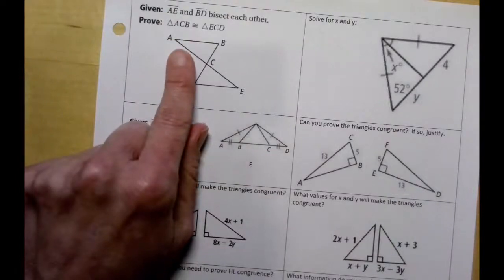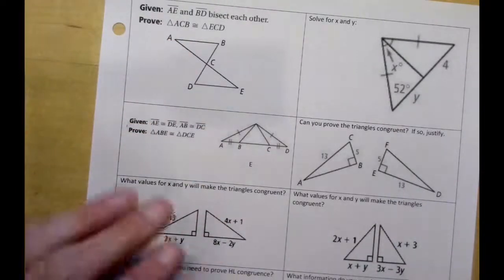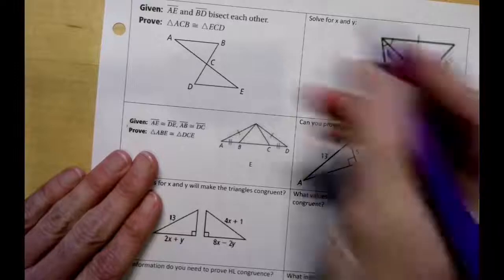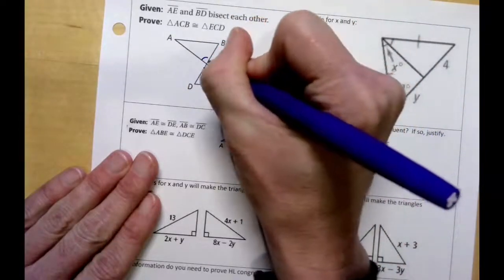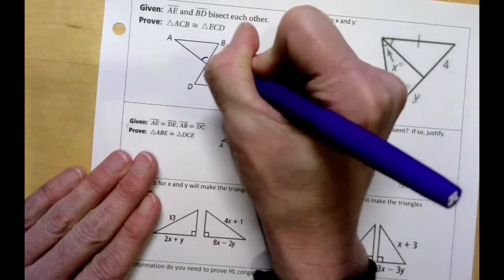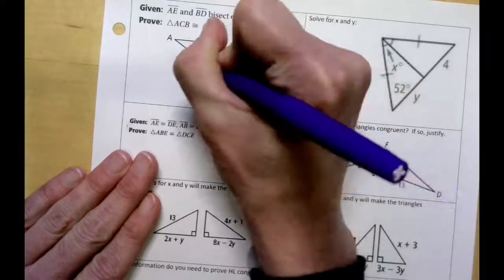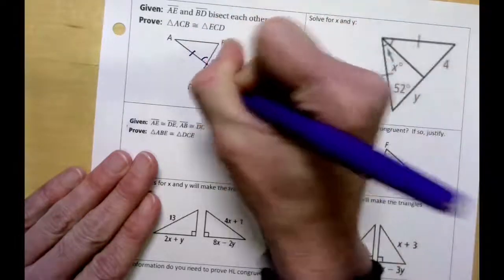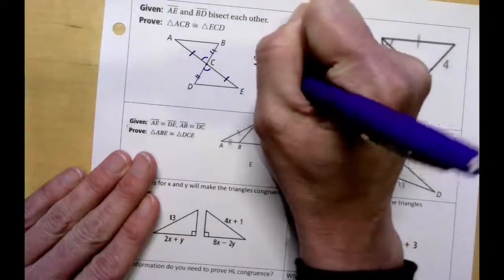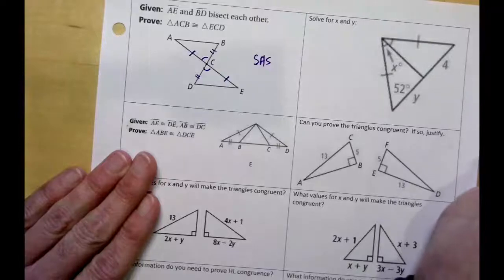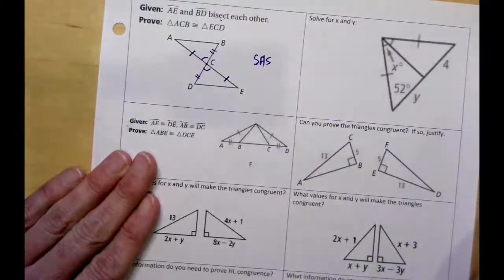Given AE and BD bisect each other, prove the triangles are congruent. So again, I have vertical angles. If AE and BD bisect each other, that means these two segments are congruent and these two segments are congruent. So again, you have side angle side congruence, definition of bisector.